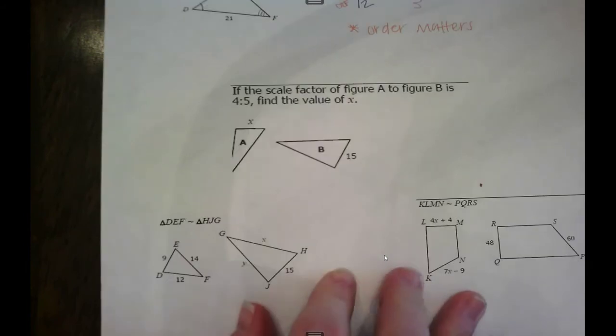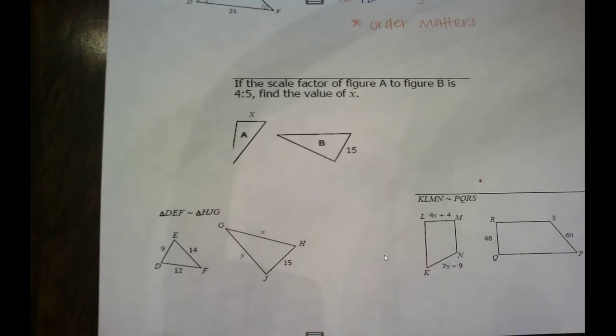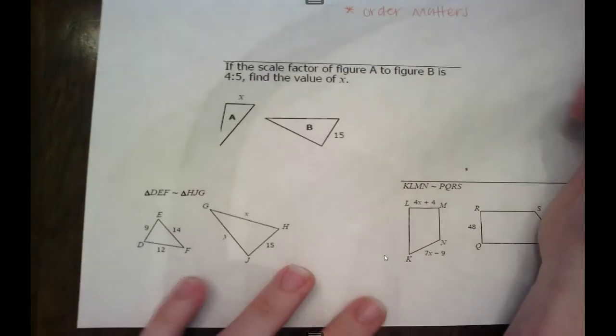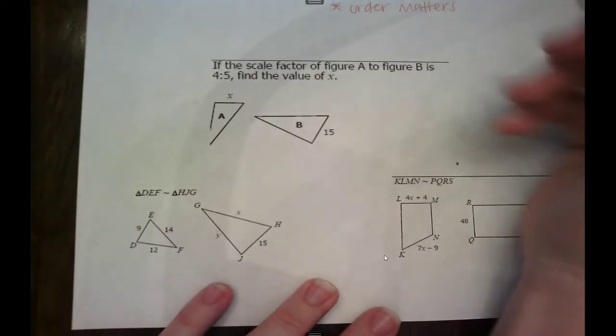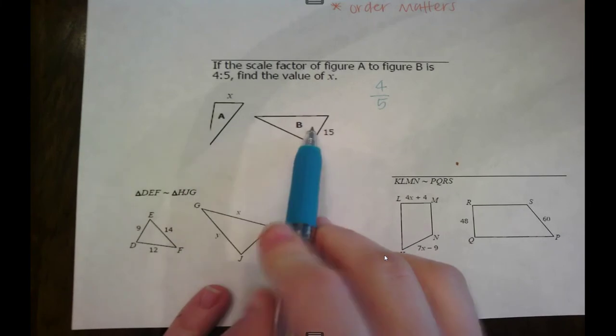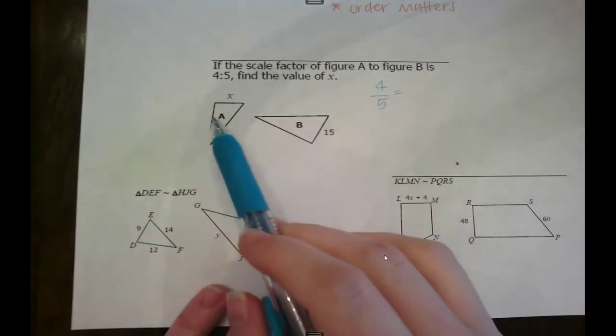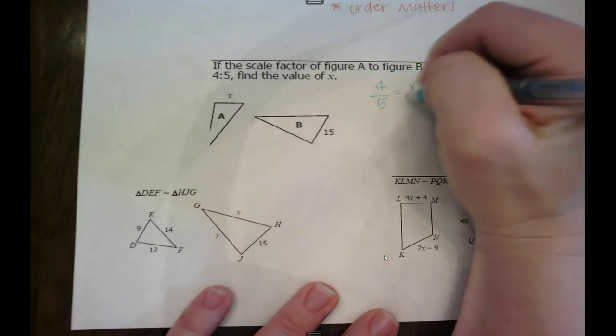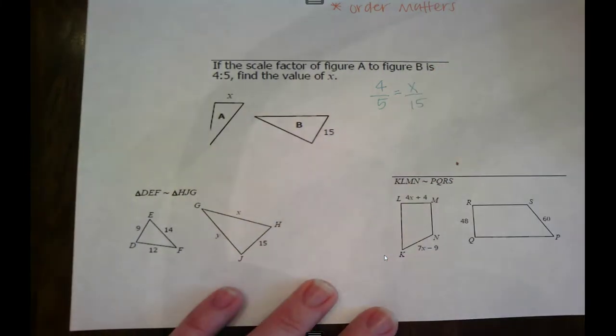All right. If the scale factor of figure A to figure B is 4 to 5, find the value of x. So we're setting up our proportions and doing our cross product just like we did previously. So we've got 4 to 5 from A to B. So since we're going from A to B, that x goes on top, 15 goes on bottom.